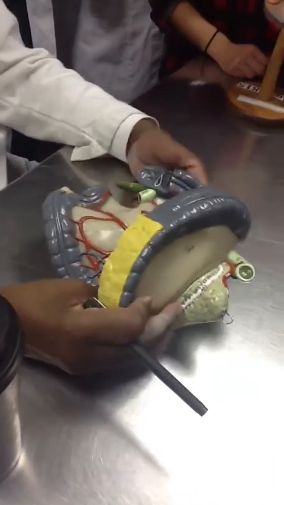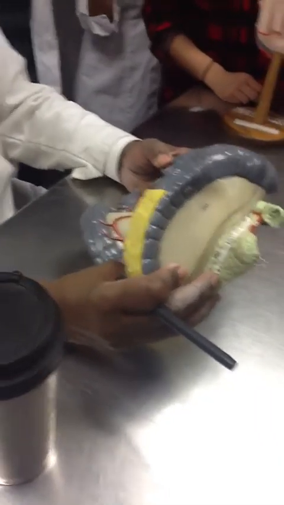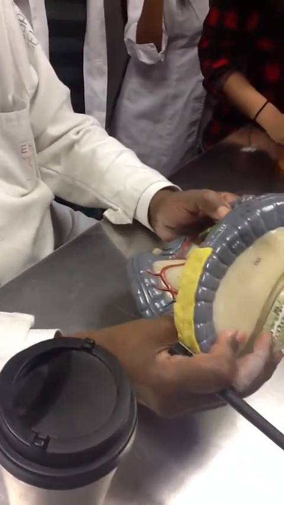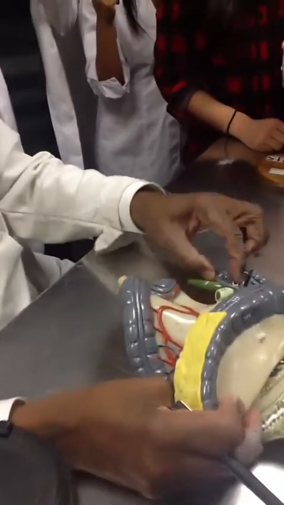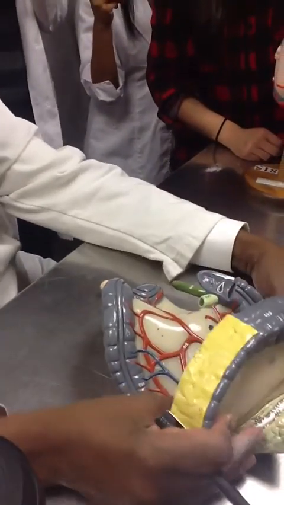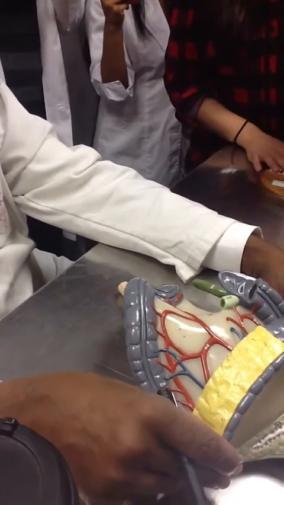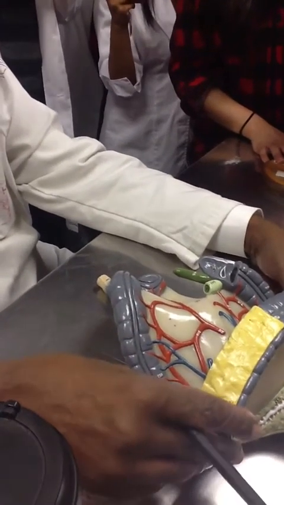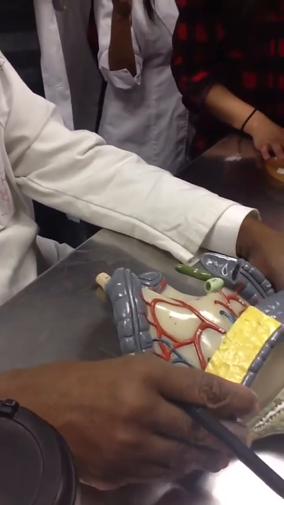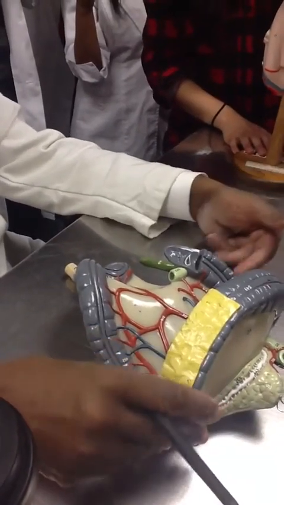All right, the cecum has the ileocecal valve right here. This is the ileocecal valve, and this controls... So this is a sphincter. This controls the material that leaves the ileum and enters the cecum.